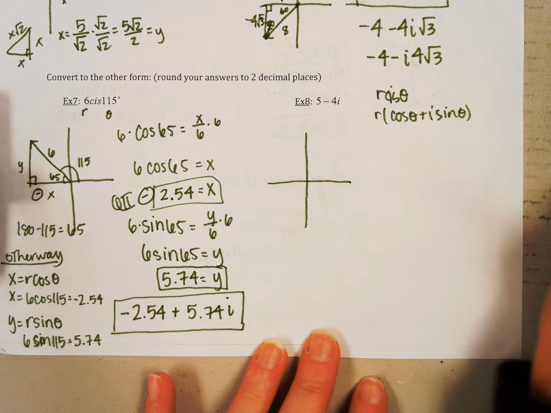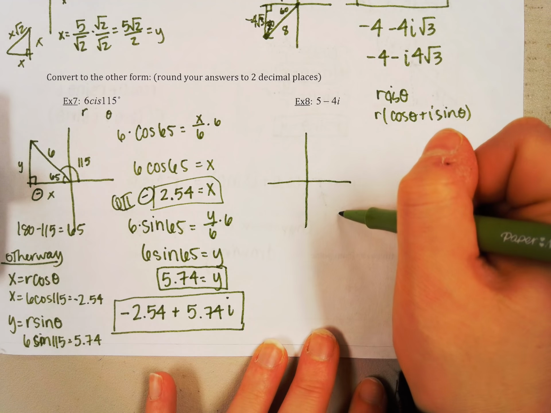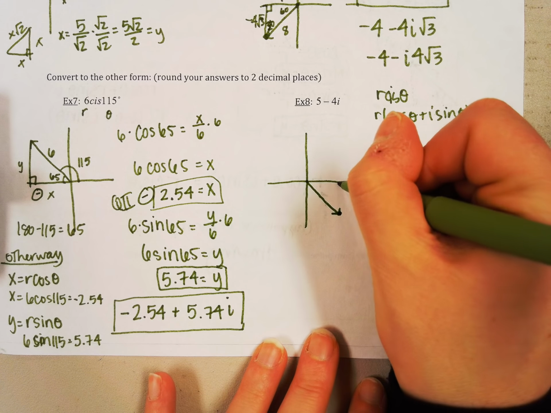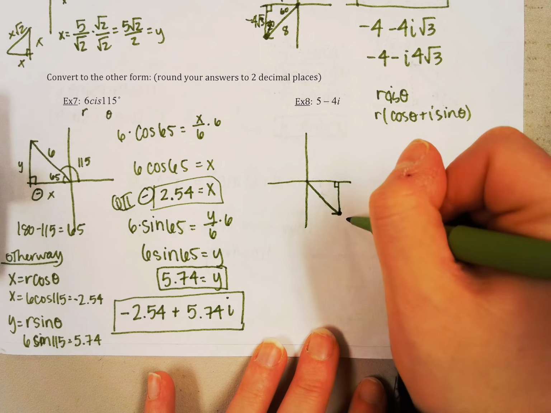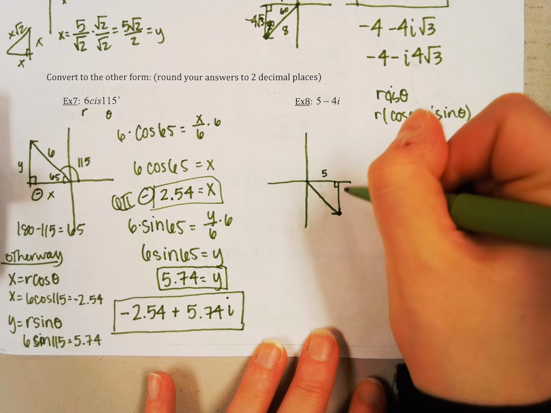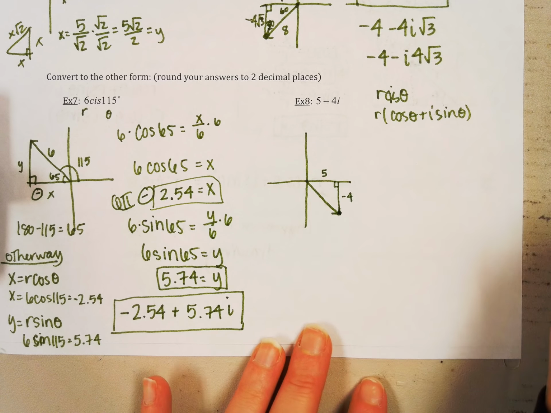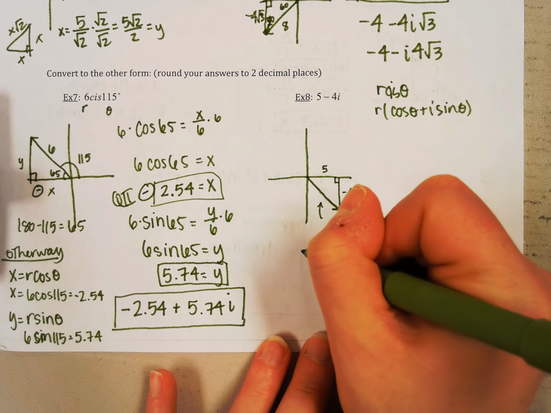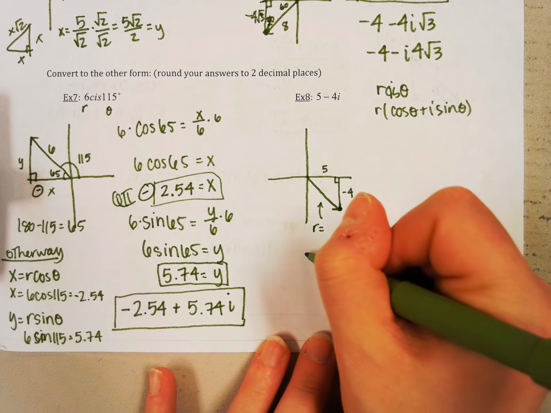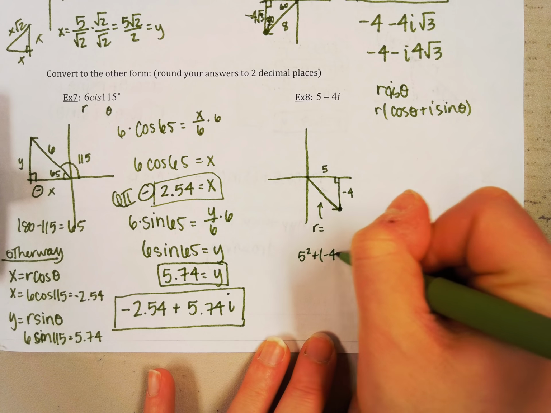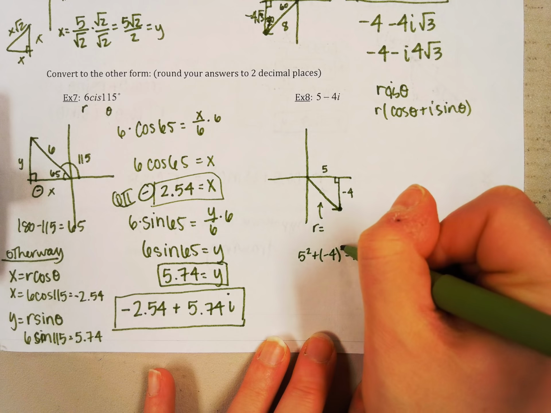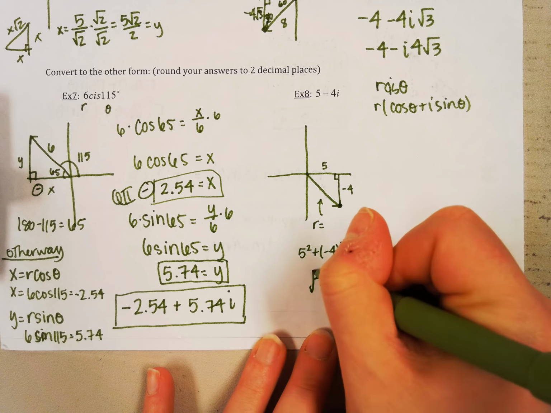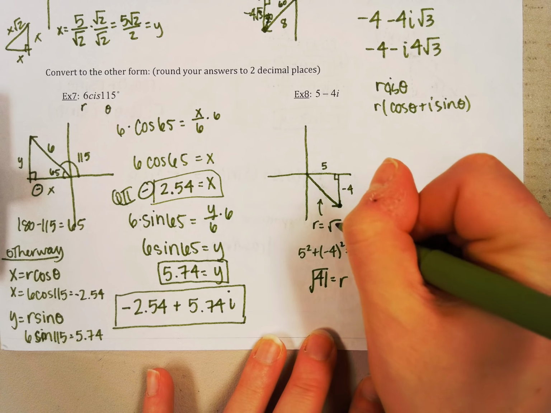So let's draw a picture. We're at 5 on our x-axis, -4 on our y. So here's our angle, or our vector. This value here is 5, this value here is -4. So we can easily, again, come up with r by using our Pythagorean theorem. So we'd have 5 squared plus -4 squared equals r squared. So 25 and 16 is 41. So our r value is going to be the square root of 41.